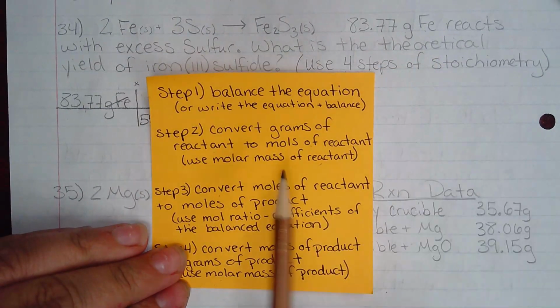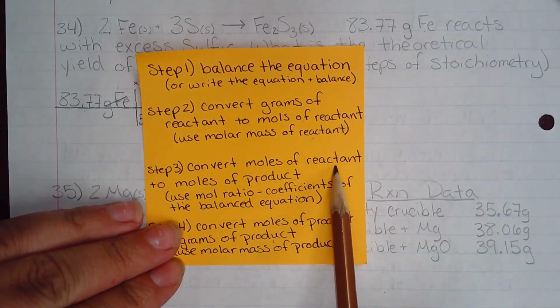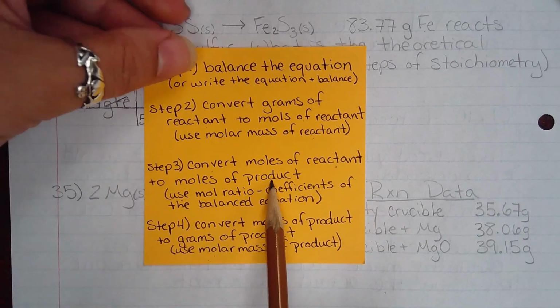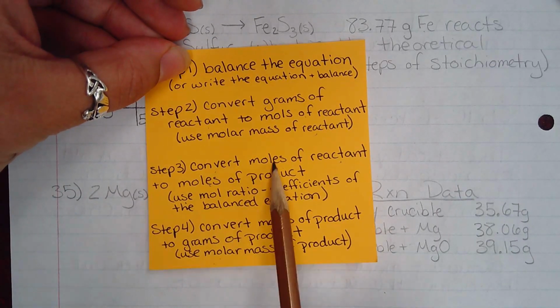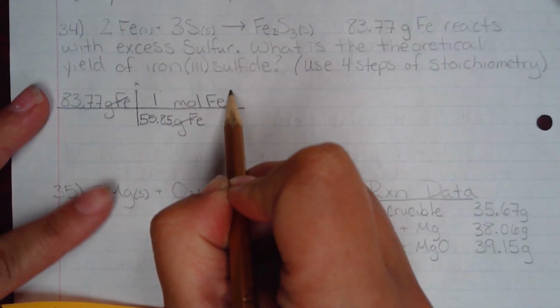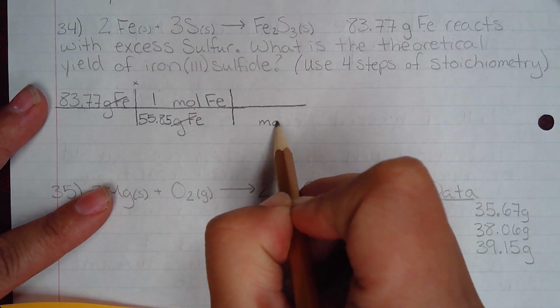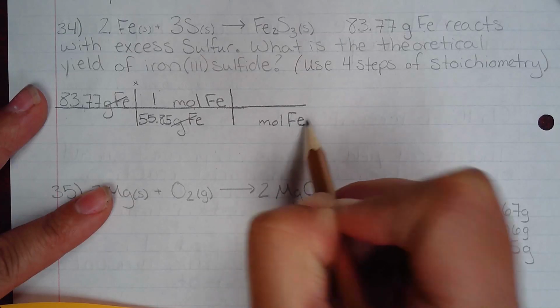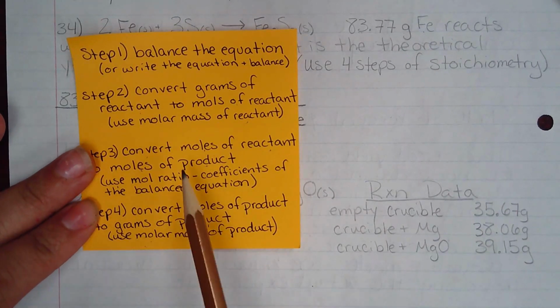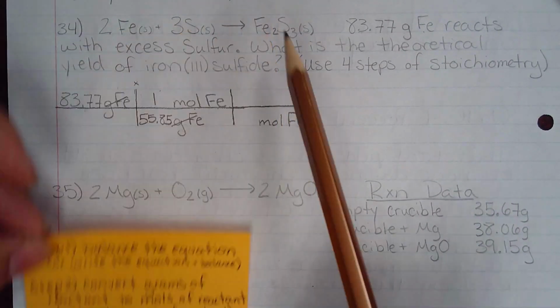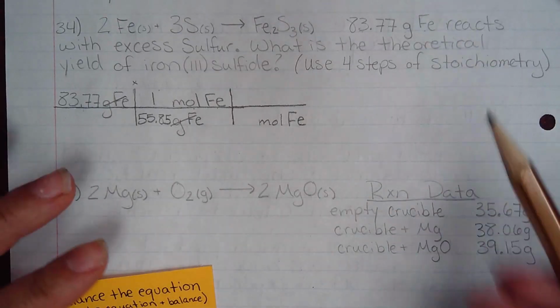So then we go to step 3, convert moles of reactant to moles of product. So we want moles, we have moles. So we're going to add another step. We have moles of Fe. We want moles of product. And in this case, our product is Fe2S3.